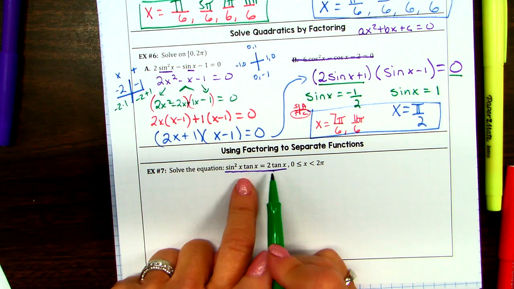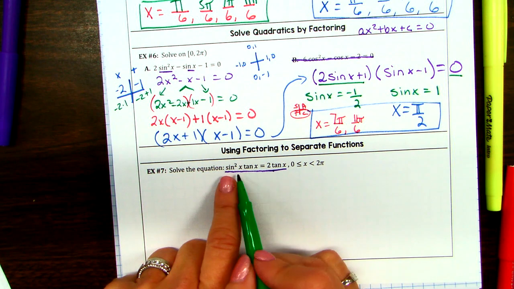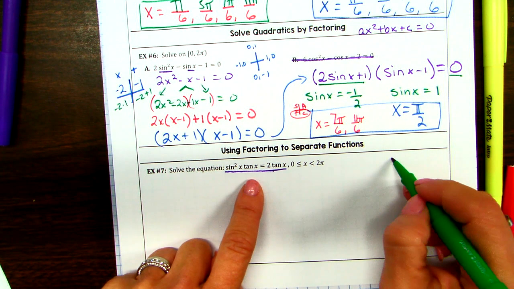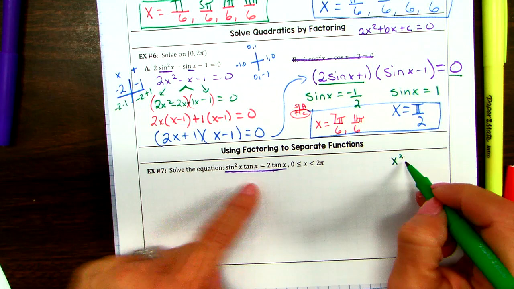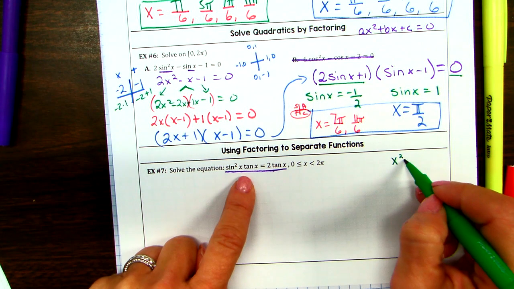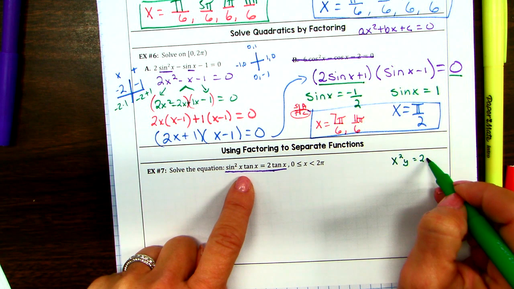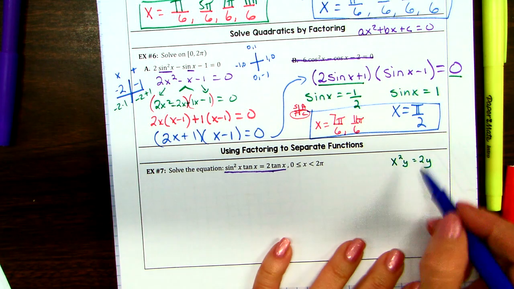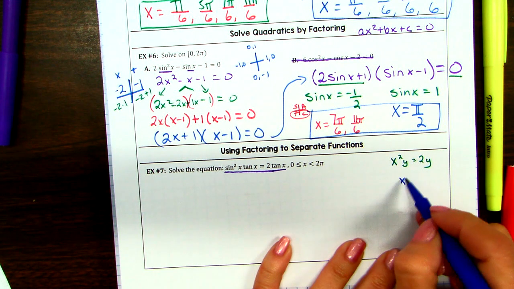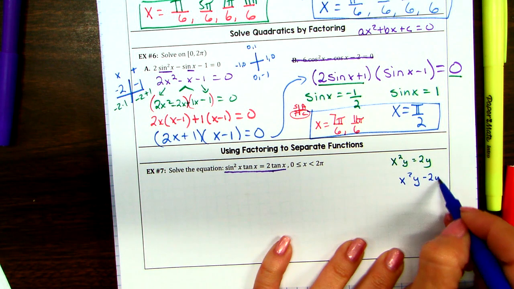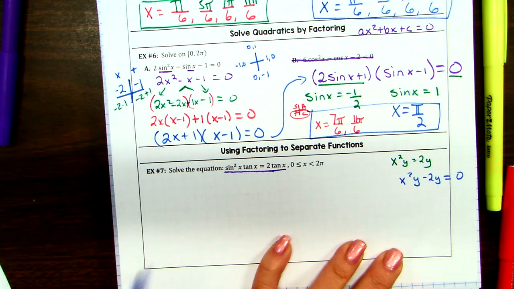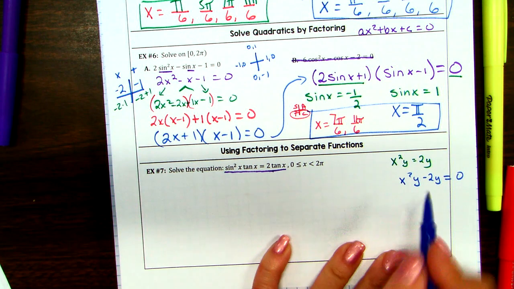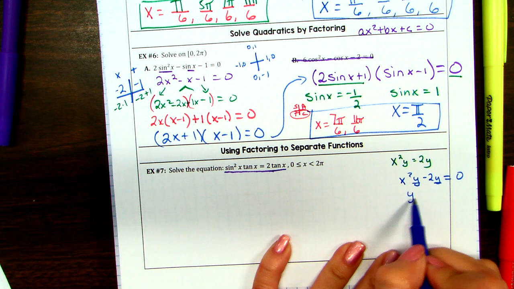So let me relate this to algebra, okay? Let me call sine x and tan y. So what you could relate this to in your own past would be x squared y equals 2y. So we have x's and y's mixed together in the same problem. What you would do in this case, you don't have to write this, is you would get everybody on one side together. So I subtracted 2y. You want to always have a 0 on the other side. And then I would factor out the GCF, which would be y.